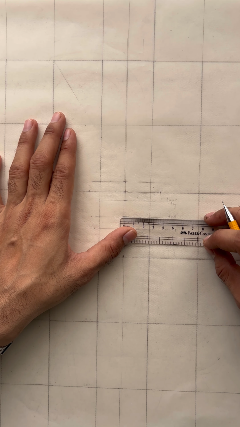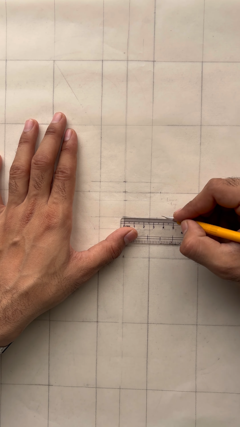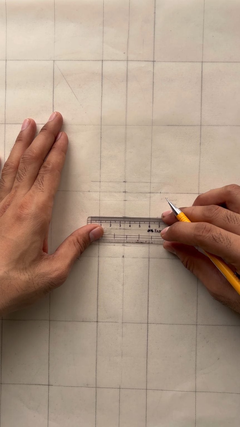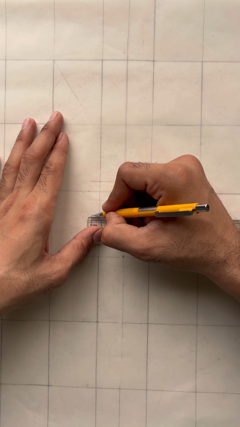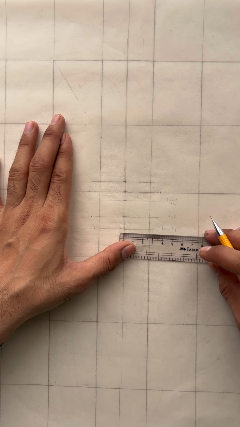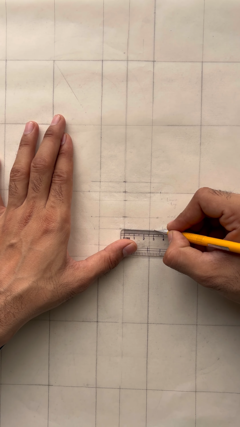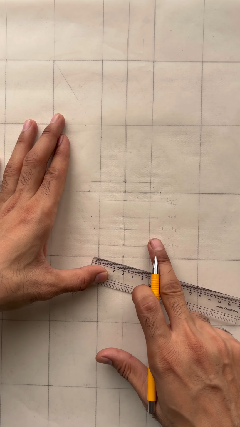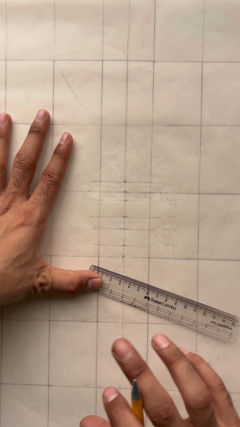On the nose line, you need to mark at 3.3 centimeter on both the sides, 3.3 or 3.4, it's up to you. Mark two dots. Then on the lower lip line, you need to take 3 centimeter and mark two dots on both the sides. Chin line remains as it is.